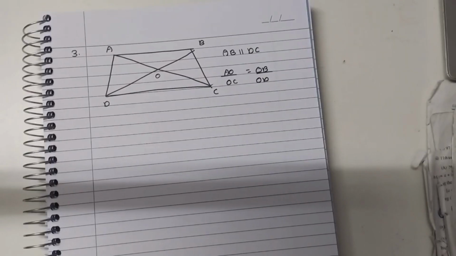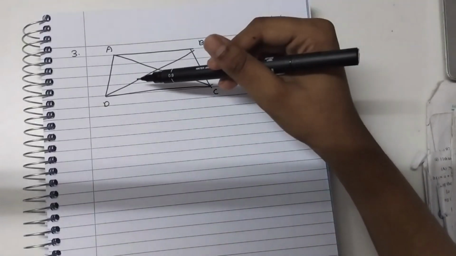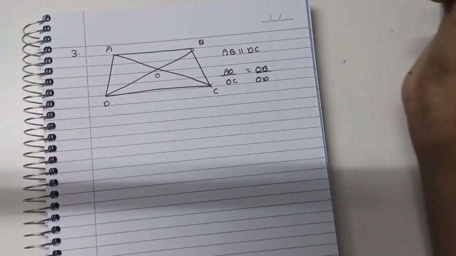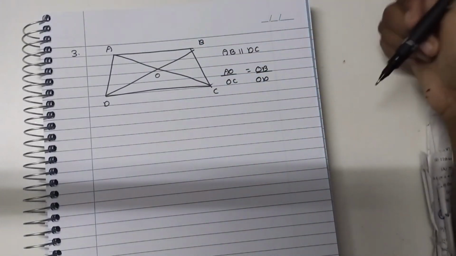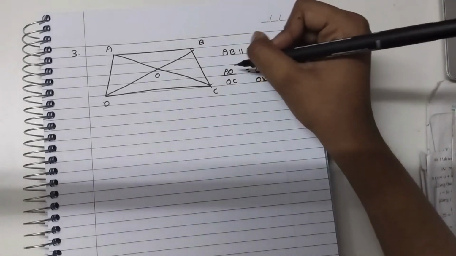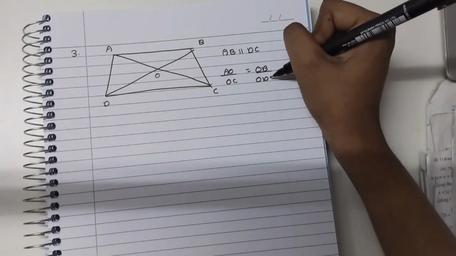In the third question, they've given that diagonals AC and BD of a trapezium ABCD with AB parallel to DC intersect each other at point O. Using the similarity criterion for two triangles, show that AO by OC is equal to OB by OD. So they've given that AB is parallel to DC. That means the lines AC and BD, the diagonals of the trapezium, are transversals between two parallel lines. And they've asked us to prove AO by OC is equal to OB by OD.